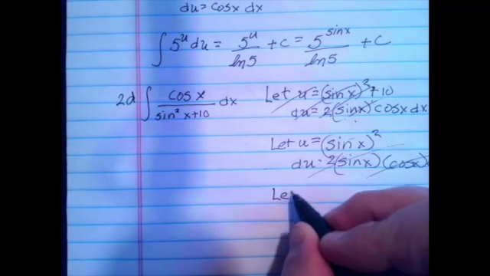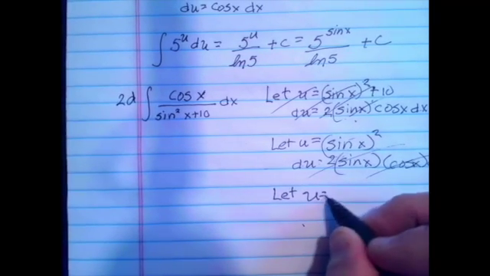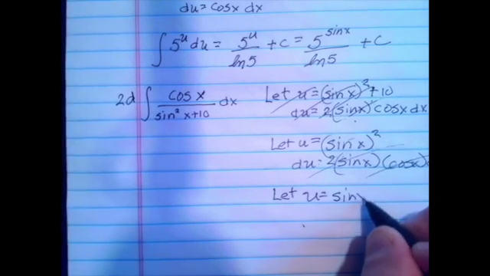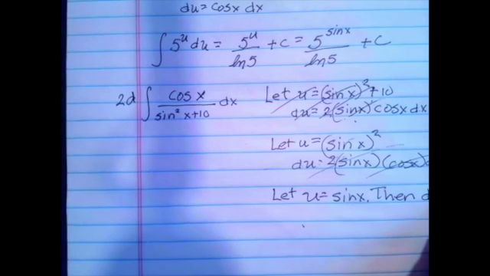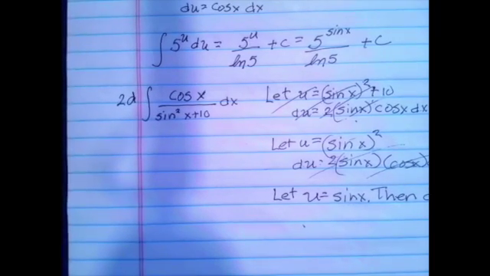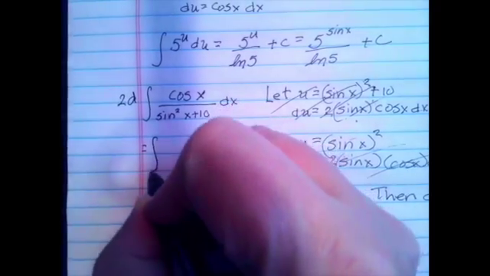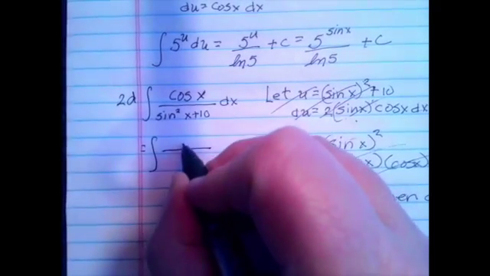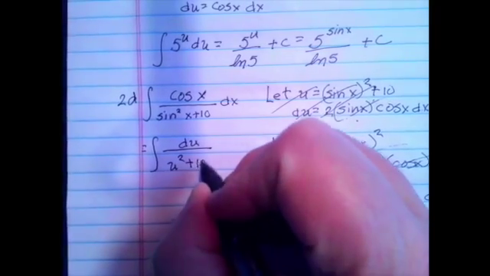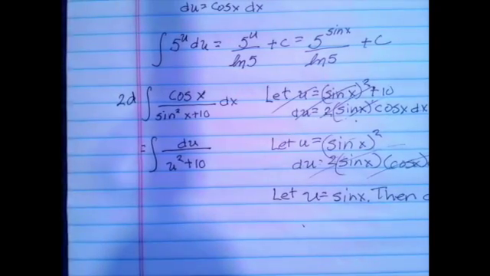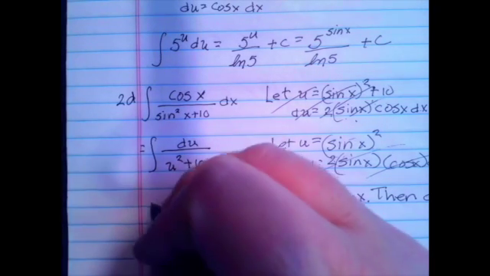So how about we then let u be maybe just sine of x? Then du is cosine of x dx. Well, that might work out fairly well. That'll give us du up here and u squared plus 10. Now, that does fit into one of the forms we've seen before.